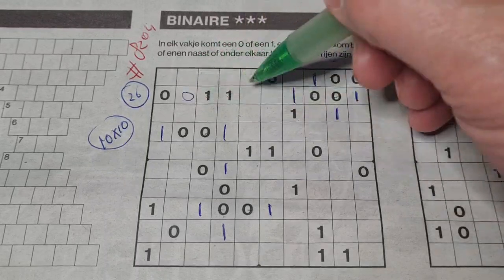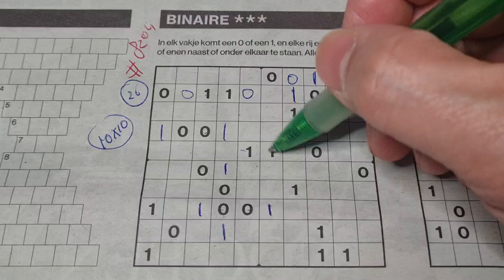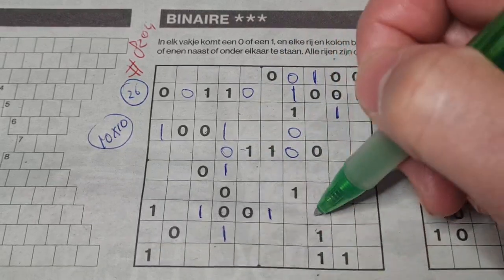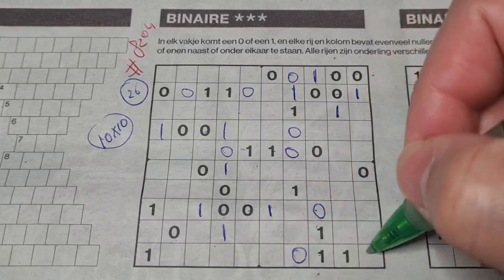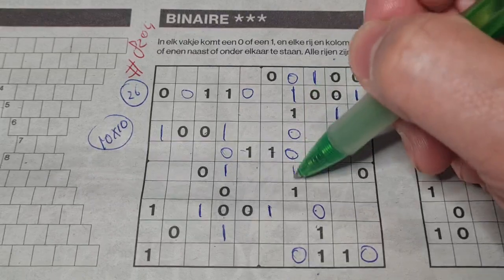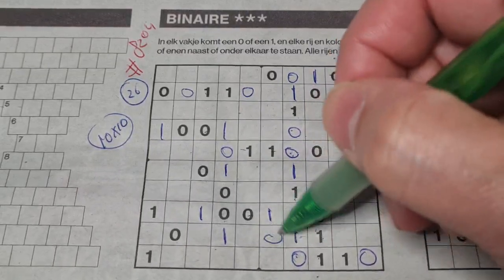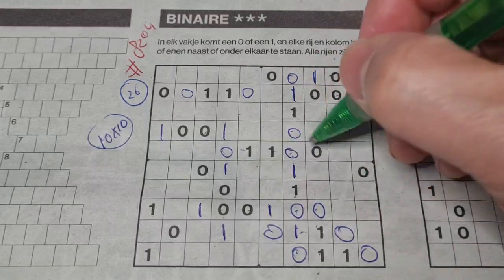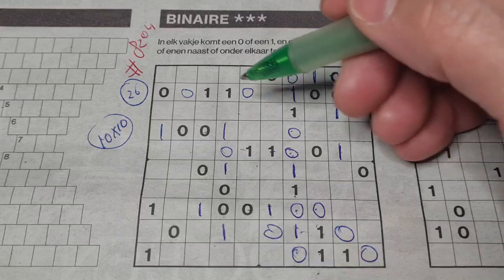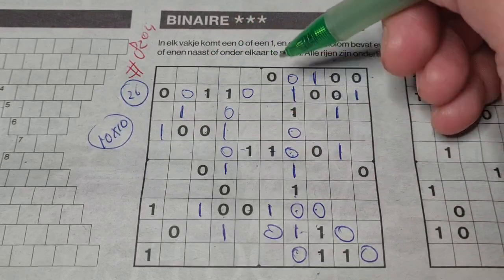Double one, here no, there no. Double O, here one, there one. Double one, here no, there no. Between two O's comes in one. Double one, here no, there no. Double O, here one, there one. Now, between the ones comes in O. Between the O's comes in one.